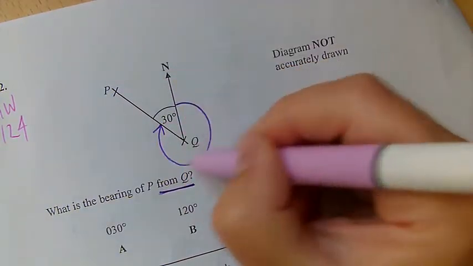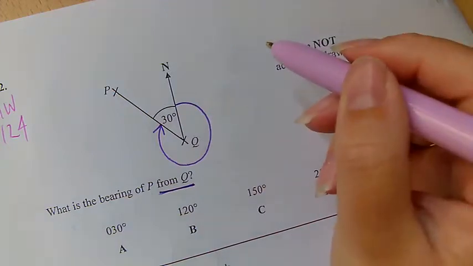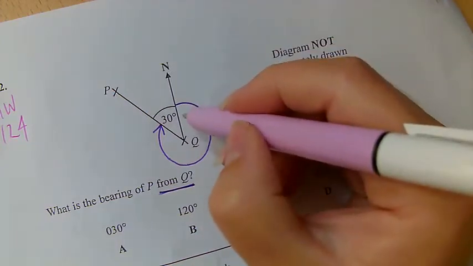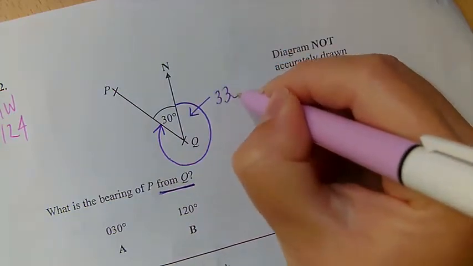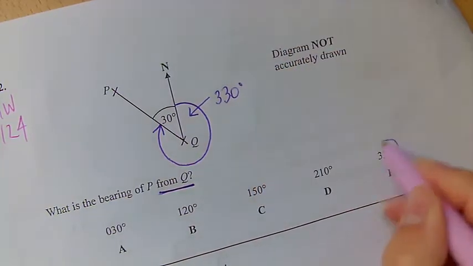from north. So we know that angles round a point add up to 360. Therefore, we want this missing angle. 360 take away 30 is going to give me 330 degrees. Okay, there we go. Question 13.